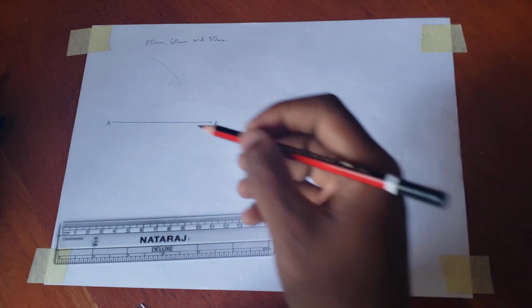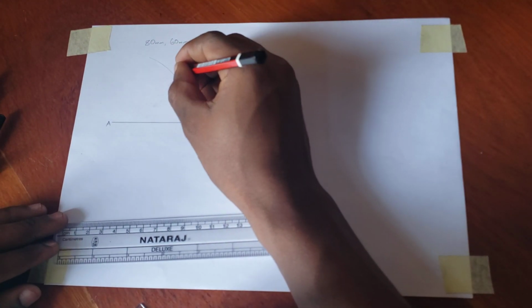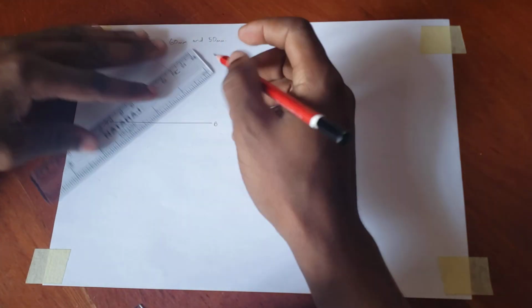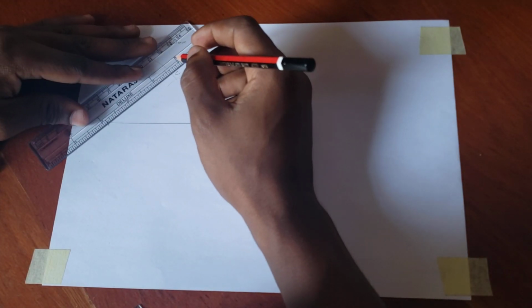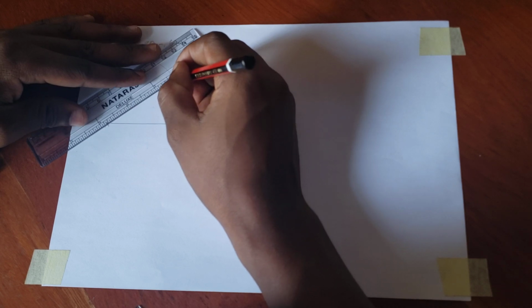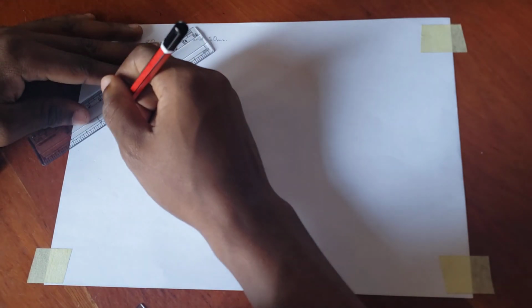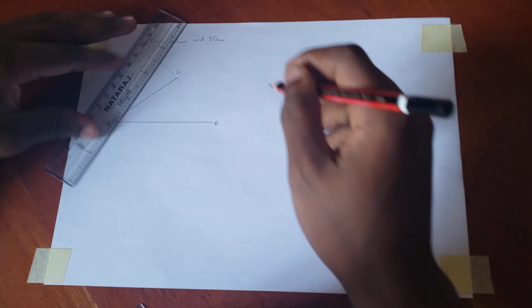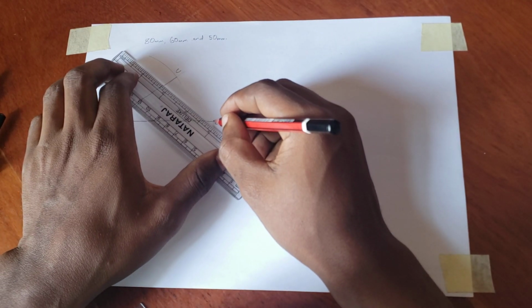Okay. Now from the point of intersection of these two arcs, we may name it as point C. Then from C, we draw a line to point A. Then from C to point B.